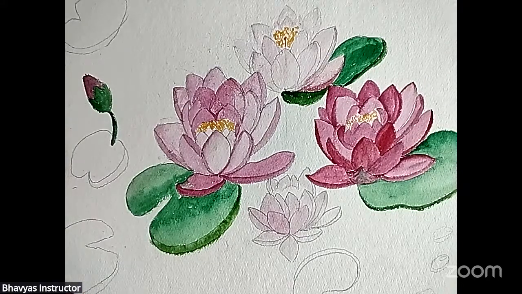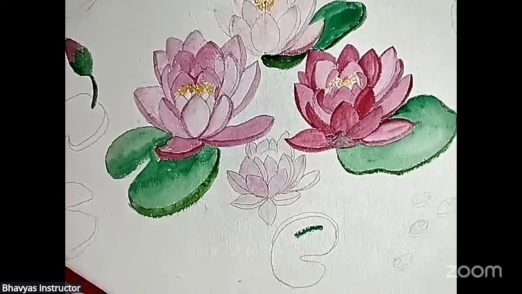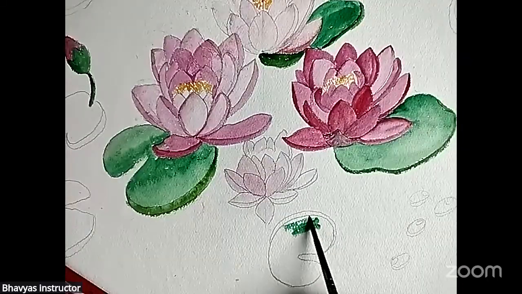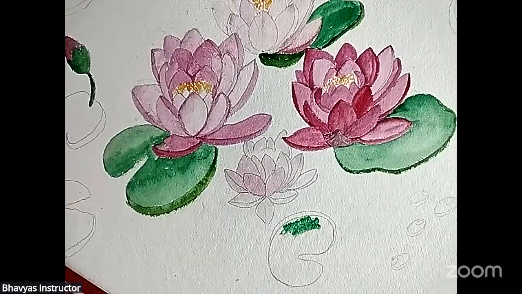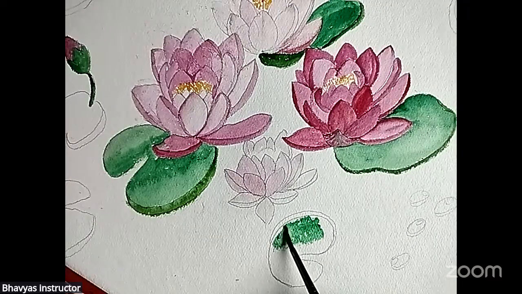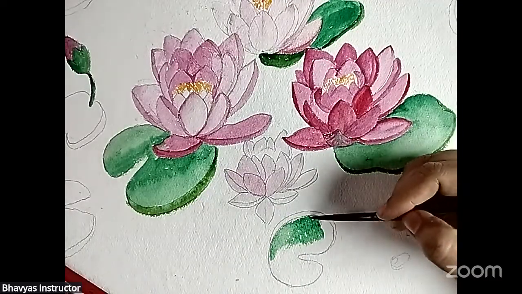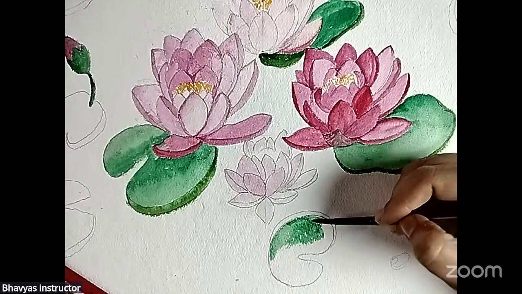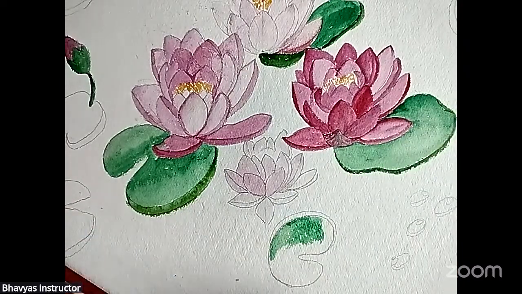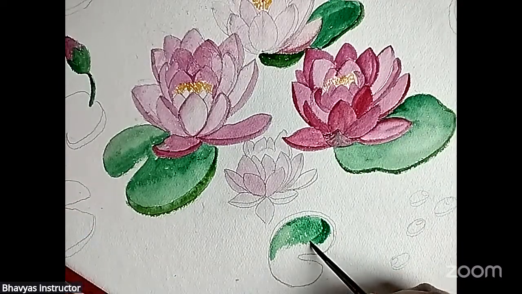Now for the leaf part, for every leaf, add light green, because we have drawn the leaves far apart. We have not drawn them overlapping. So just add leaves like this, light green, emerald green.